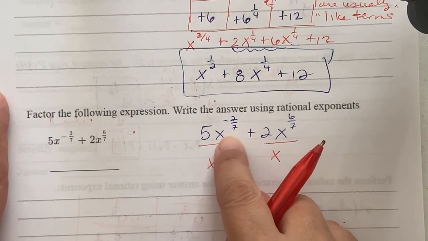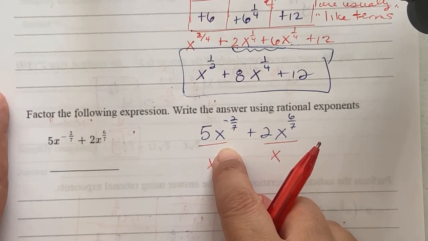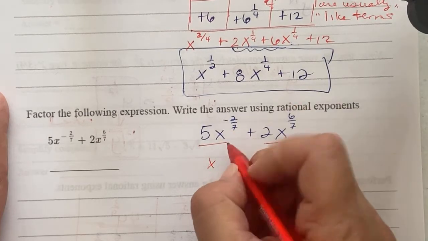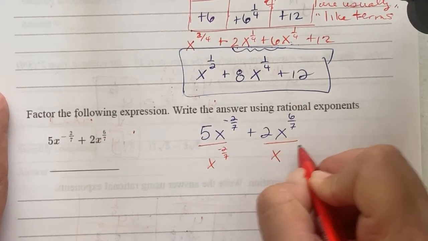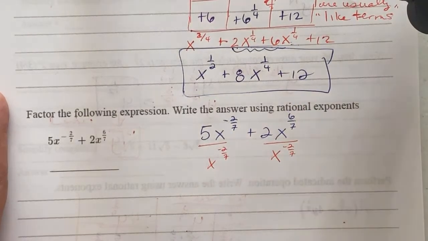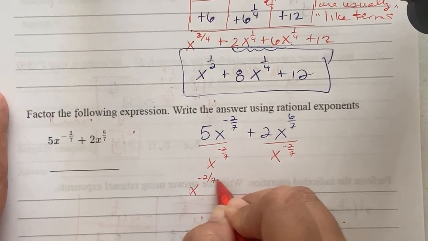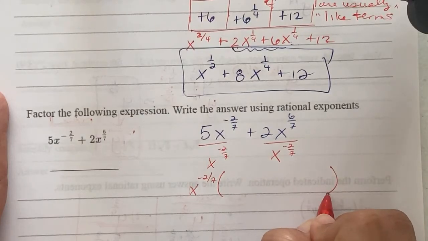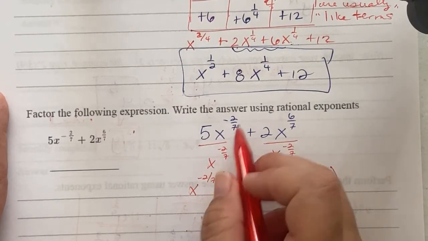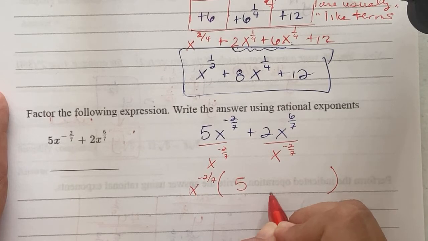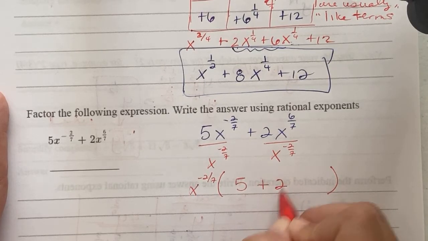Now, if I wanted this to be a regular piece, I divide by -2/7. That's what we're factoring out, -2/7 out of both of them, because I don't like that negative exponent. So we become x to the -2/7 on the outside. That cancels out, leaving you a 5, 2.